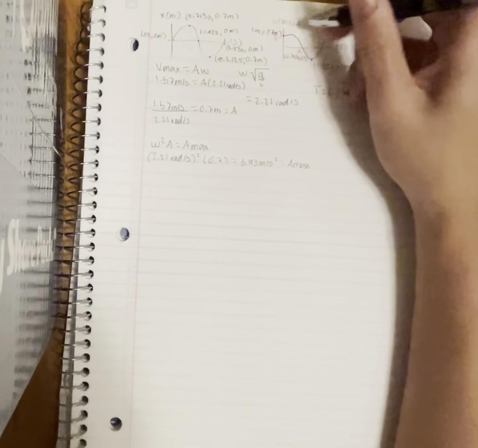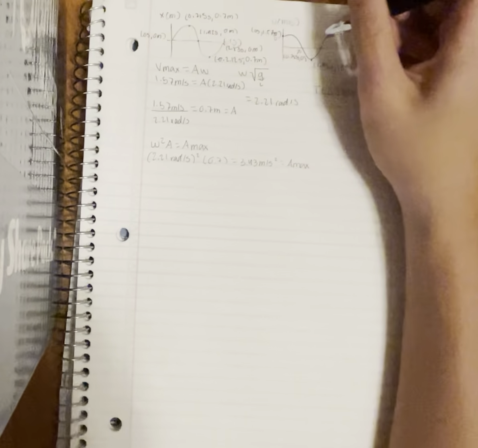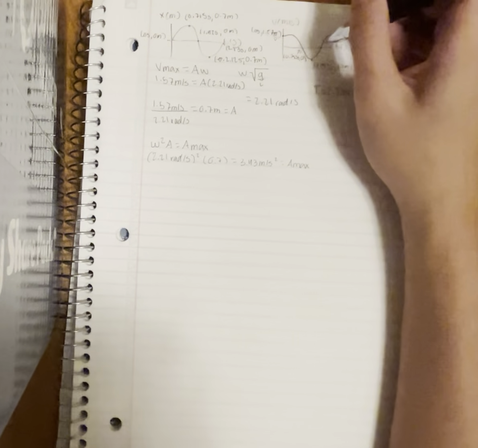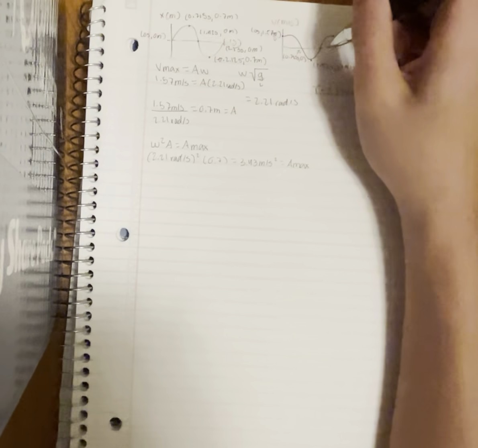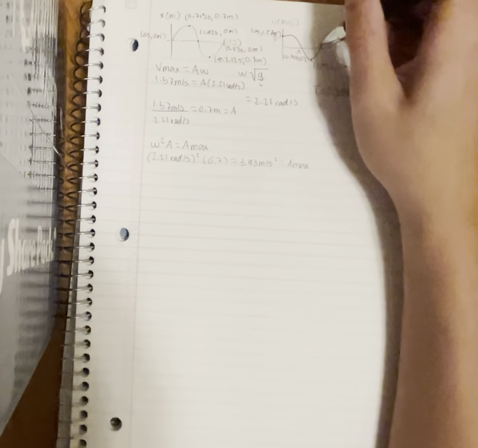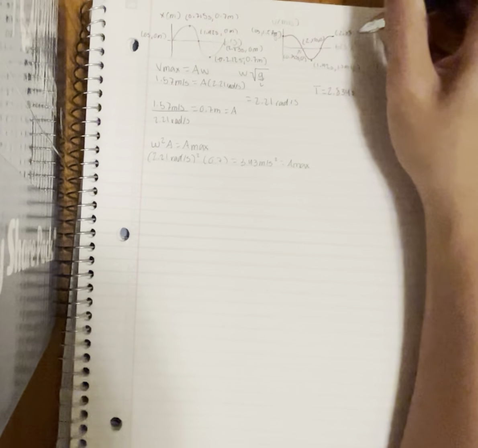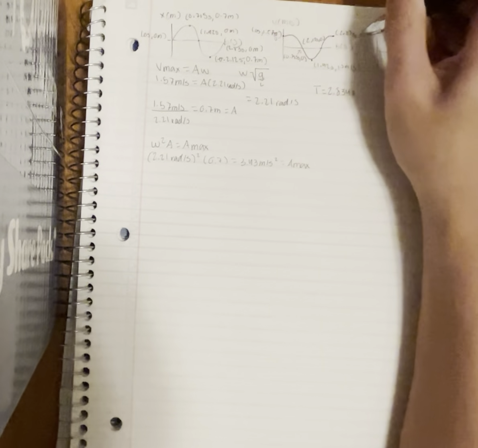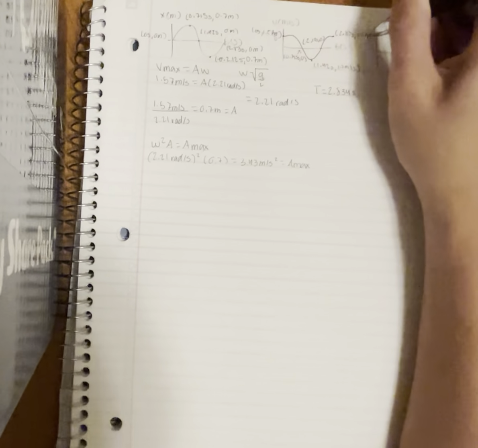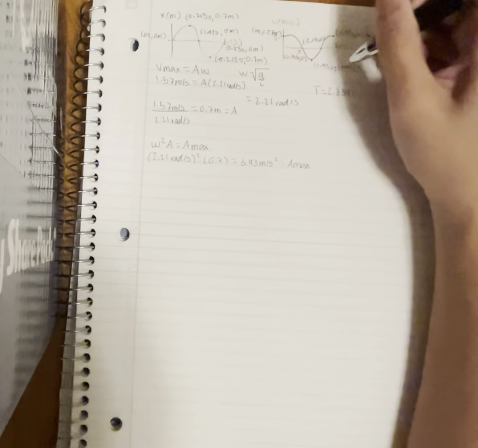And then this Vmin happens at the X max, because there's no speed at X max when it can't go any further. So it'll be 2.12 seconds, 0, and then right here is 2.83 seconds, and then it'll be Vmax again, 1.57 meters per second. And right here I forgot to put the negative since it is in the negative direction.